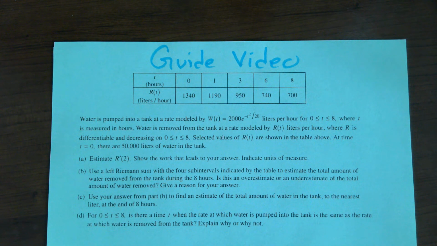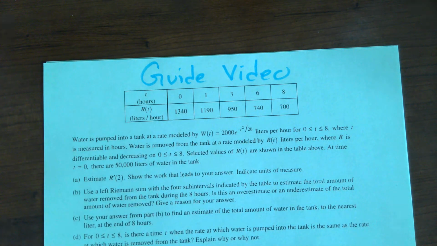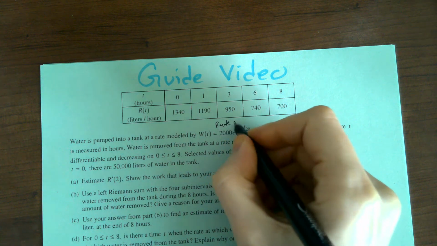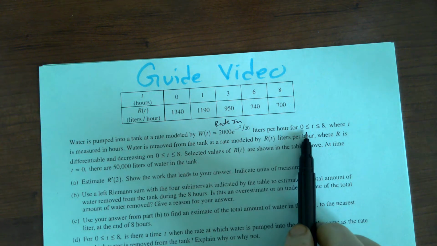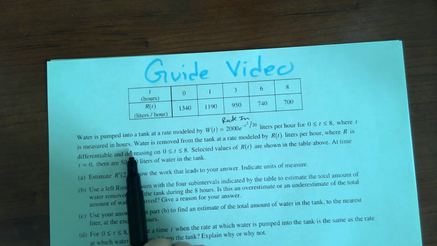Water is pumped into a tank at a rate modeled by W of T equals that. I'm going to identify right now that this is the rate in, in liters per hour for time 0 to 8 hours, where T is measured in hours.